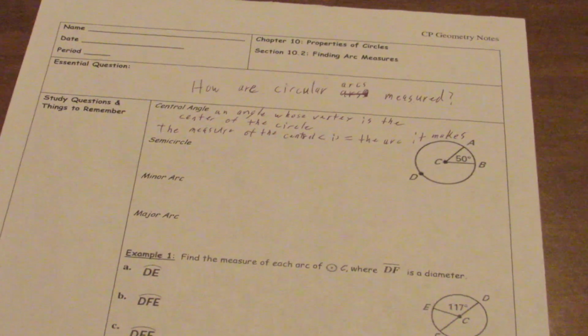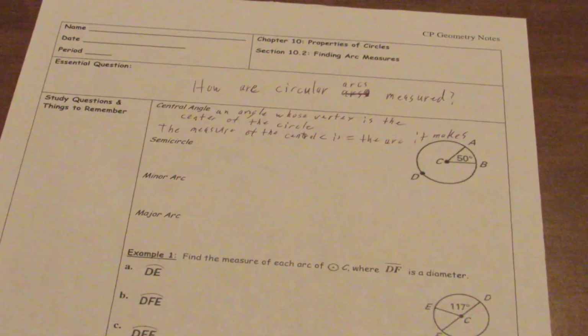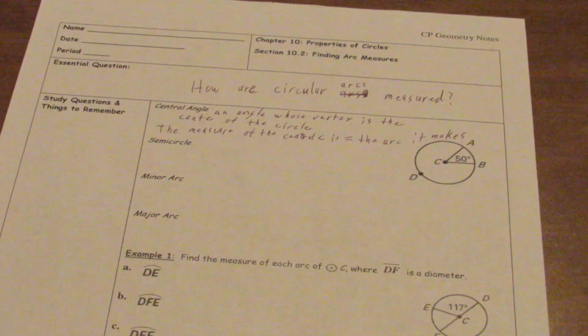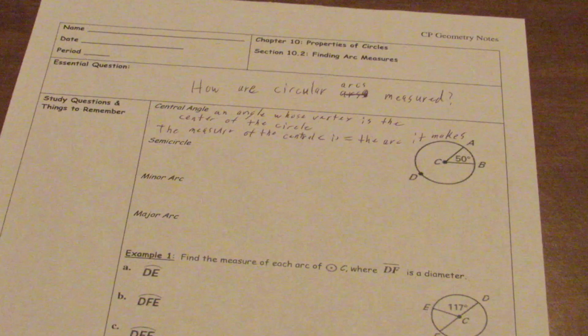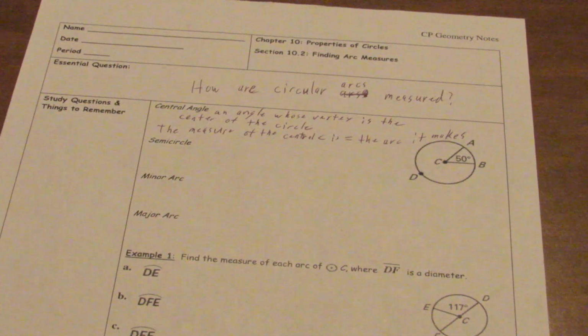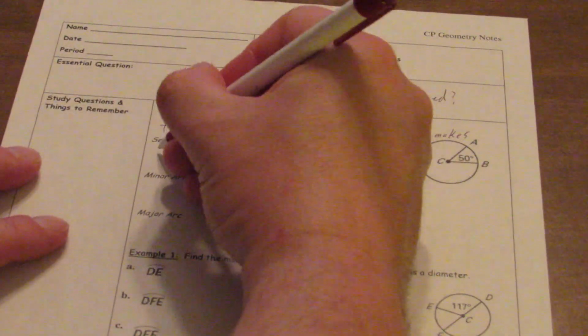Then we have three different types of arcs. We have the semicircle. You're probably familiar with this, it is 180 degrees. It's an arc whose endpoints are the endpoints of a diameter.